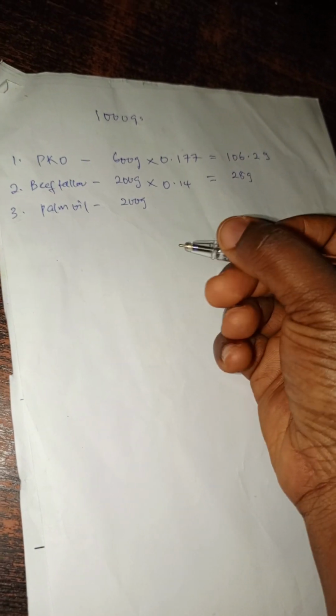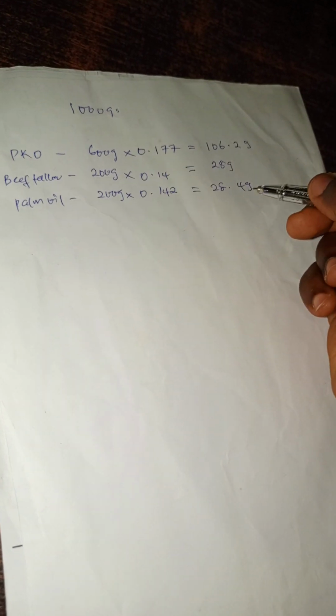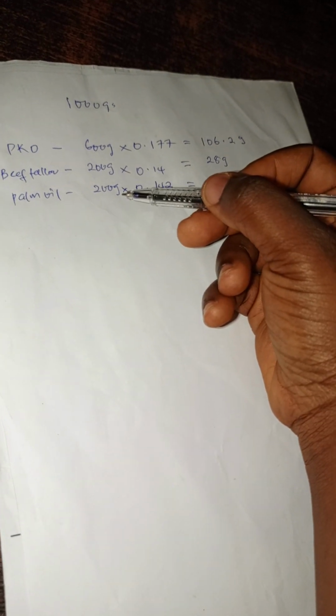Now let's go to our palm oil. The saponification value of palm oil is 0.142. When you multiply this by 200, it's going to give you 28.4 grams. So you are going to use 28.4 grams of caustic soda to saponify 200 grams of palm oil.